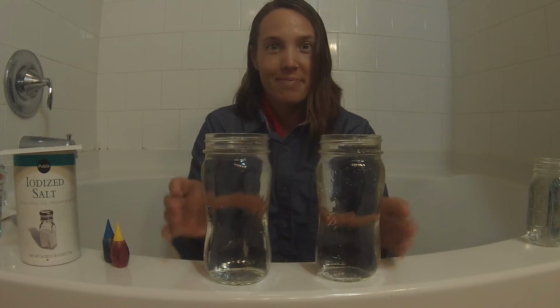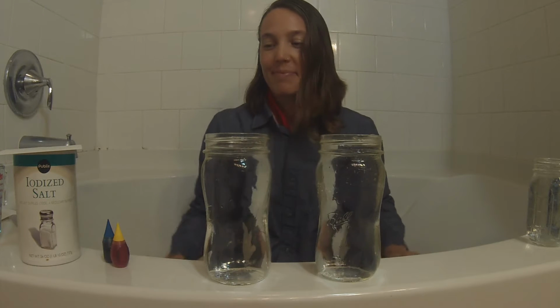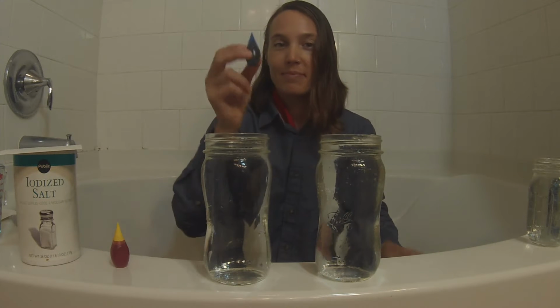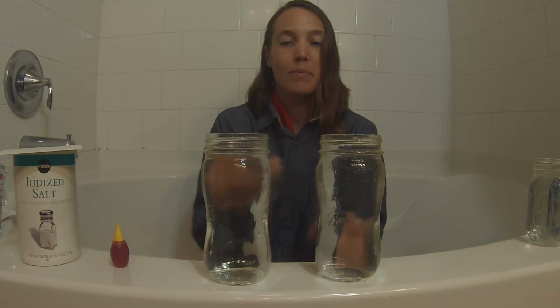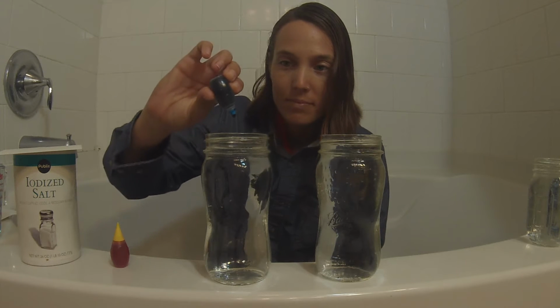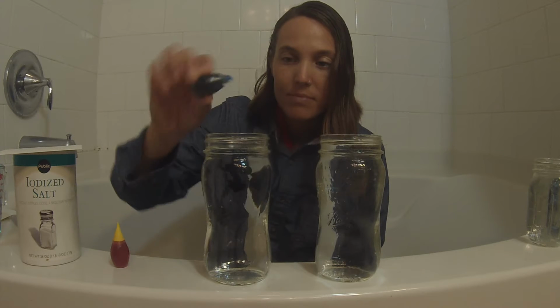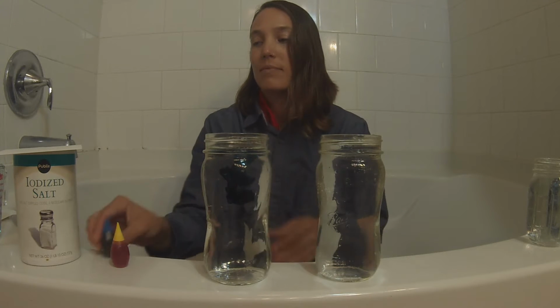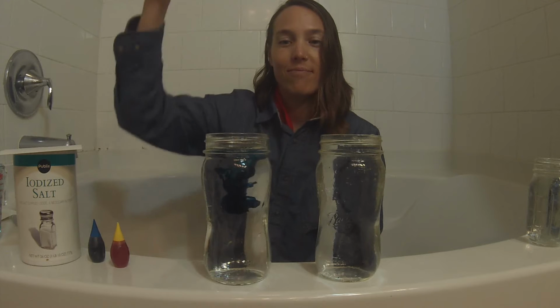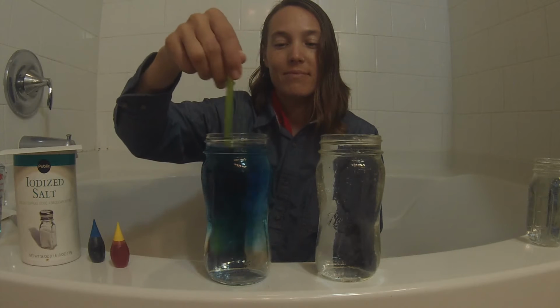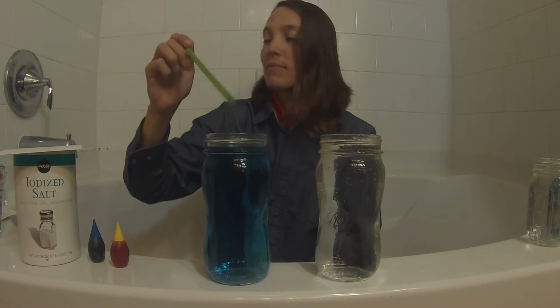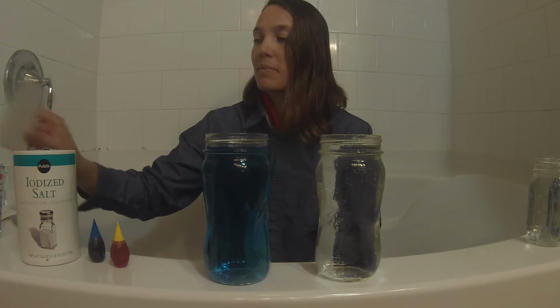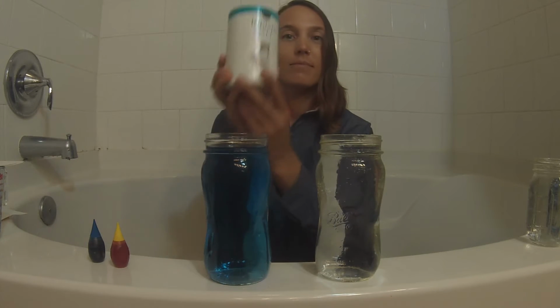For experiment number 1, we are going to see if fresh water will float on top of salt water. I'm going to make my salt water using blue dye. And salt.